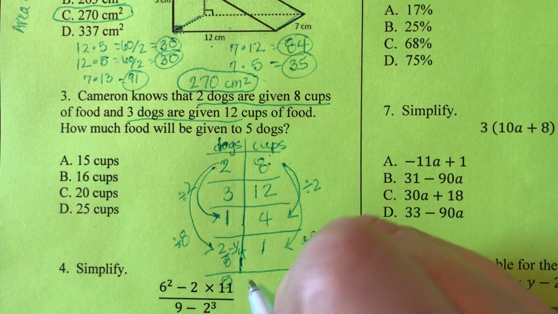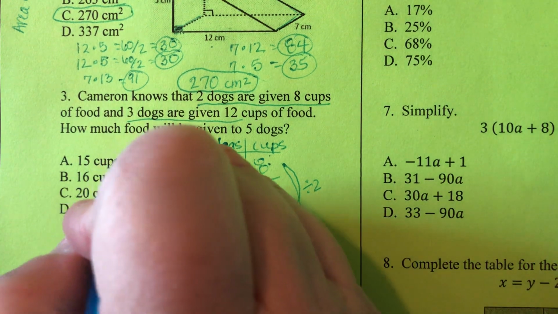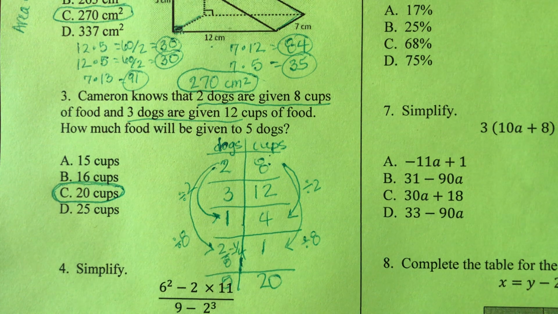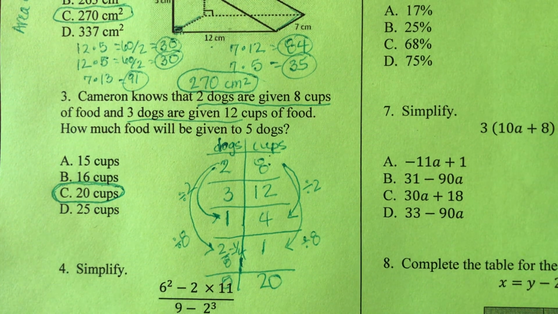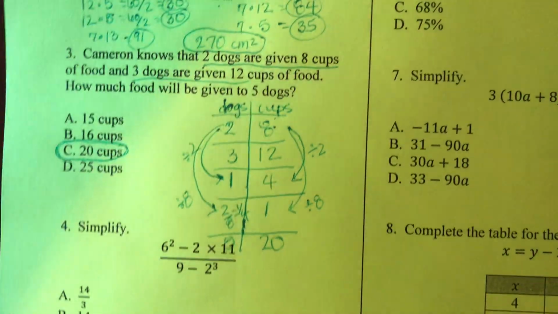So 4 times 5 is 20. I really didn't need to do this other step. So the answer is C. But I found the unit rate for both sides, for dogs and for cups. And so at least I have that information in case there's another question asking me that. In this case, there's not.